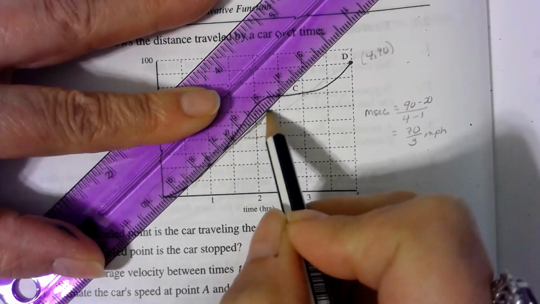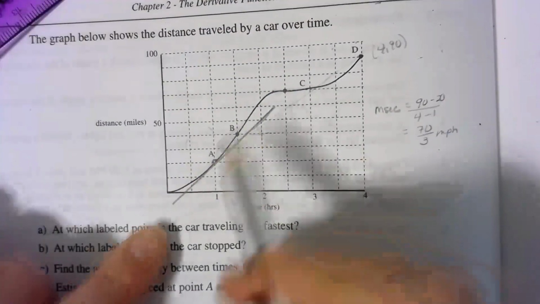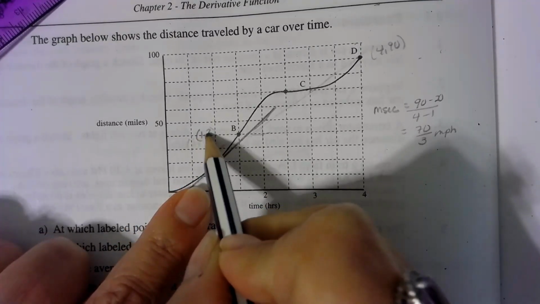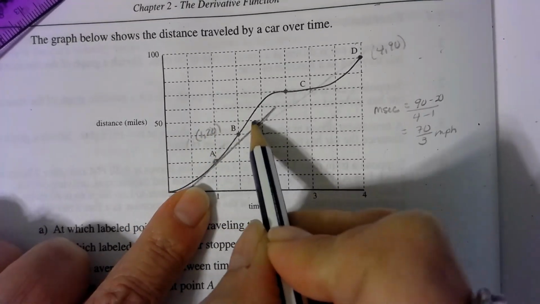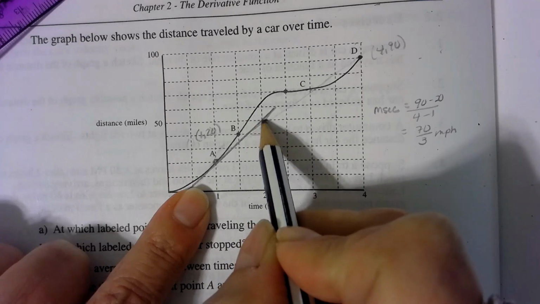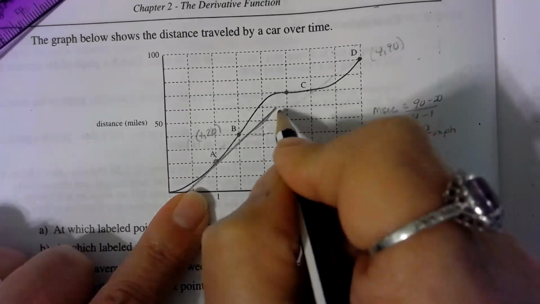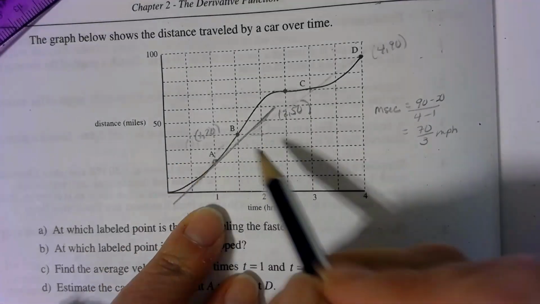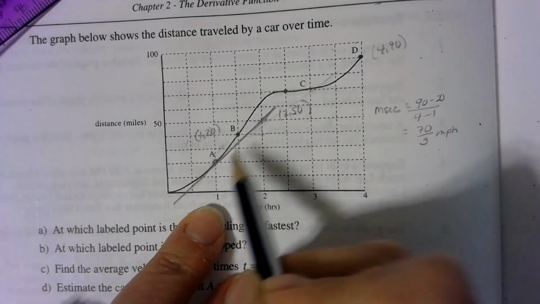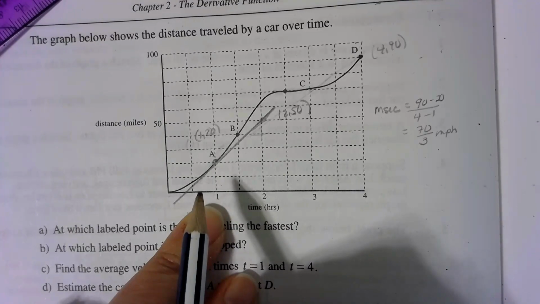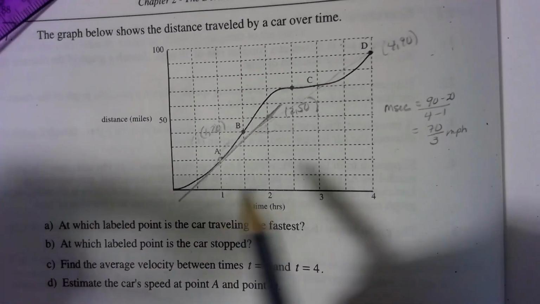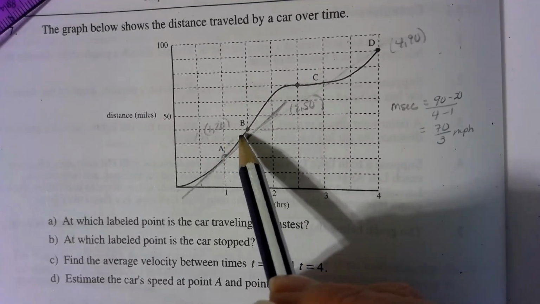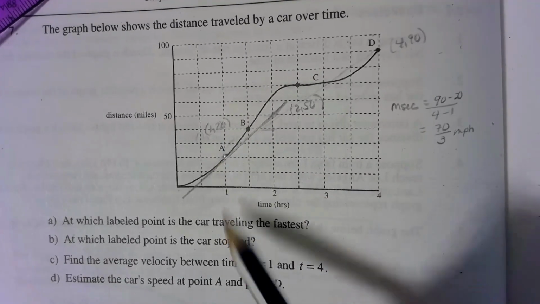Well, that's a bad line, but this line is tangent to that point, and it has the point 120 here, and it conveniently goes through this intersection of the grid at 250. I can use those two numbers, right? I have this point right here, and I have that point. I found 2 points on that line, so I can use the slope of a secant line, 50 minus 20 over 2 minus 1, or 30 miles an hour at that instant.